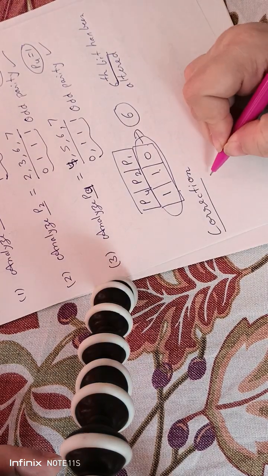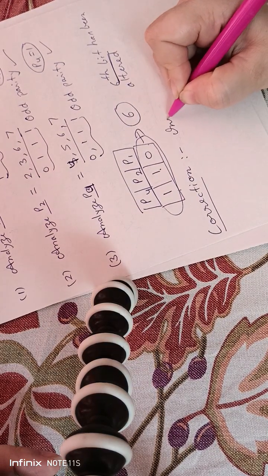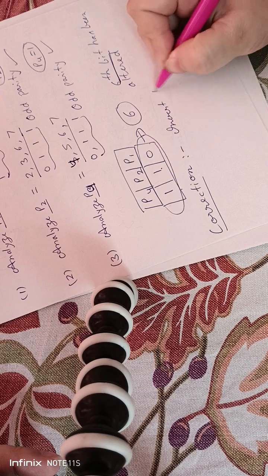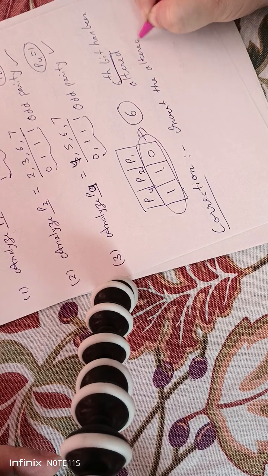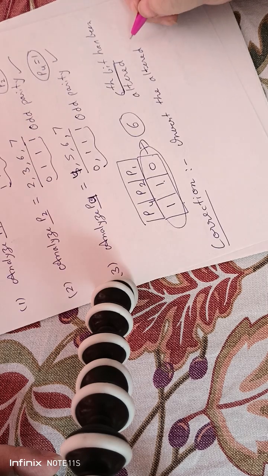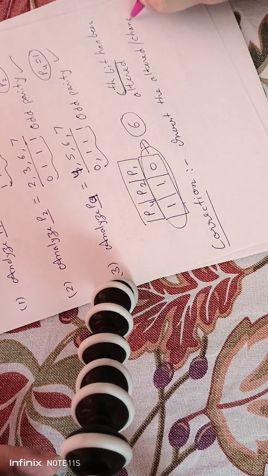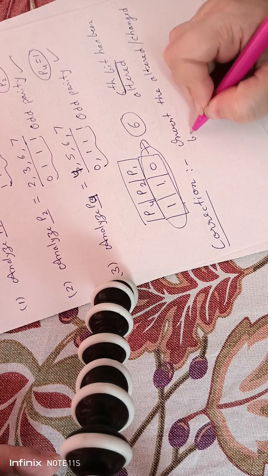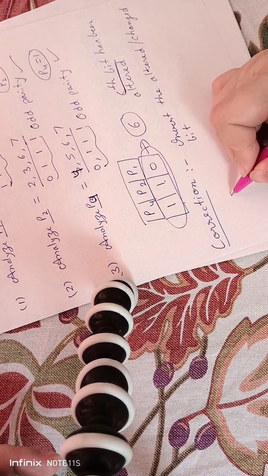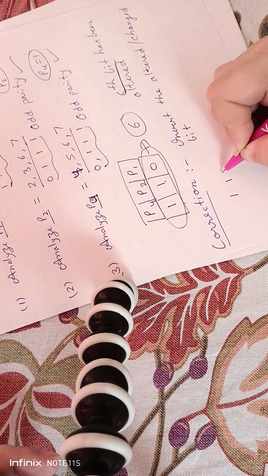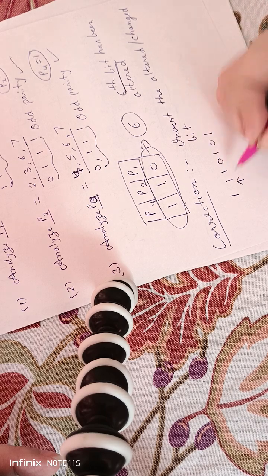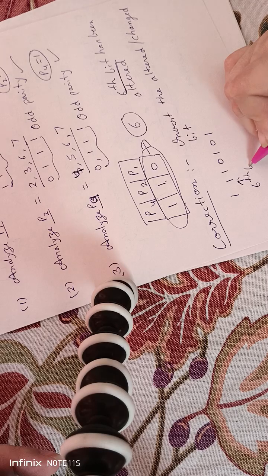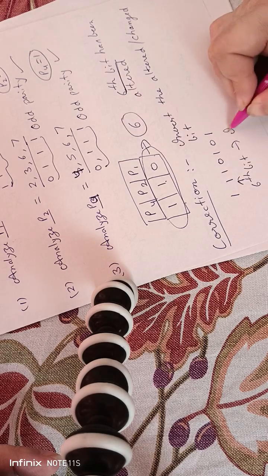For correction, just simply invert the altered or changed bit. So what we received is 1110101. So this is my sixth number bit. So what will I do? I will simply invert it.